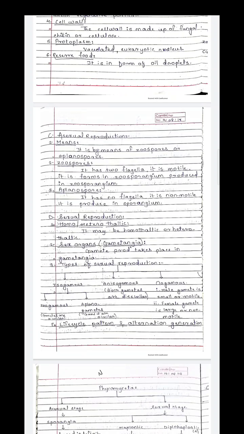The sex organs are the gametangia. The gamete production takes place in the gametangia, and mostly sexual reproduction takes place in three different types. First one is isogamous, second one is anisogamous and third is oogamous.